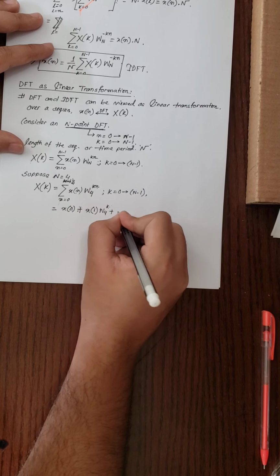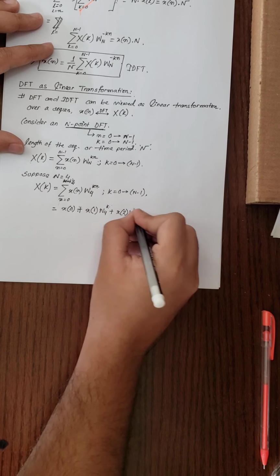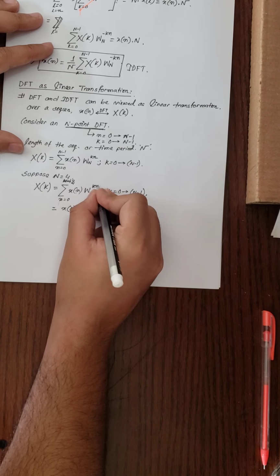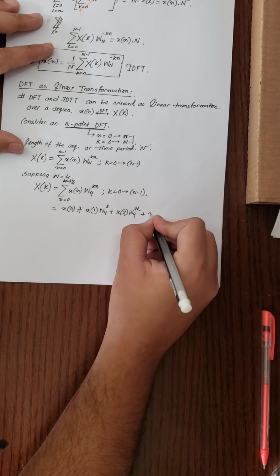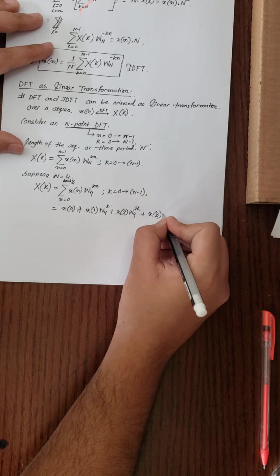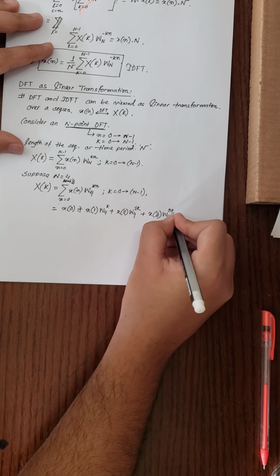Similarly, the next term becomes x of 2, w4 to the power twice k, since n in the next term becomes 2. And finally, x of 3, where w4 becomes w4 to the power thrice k.